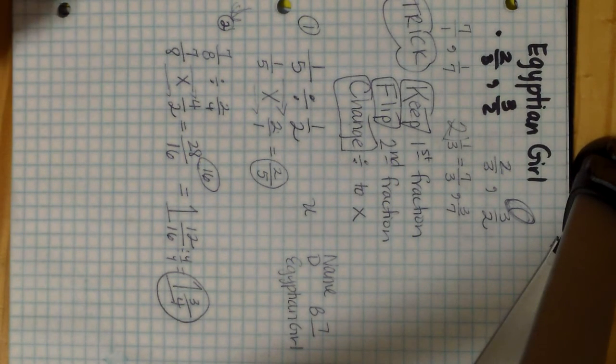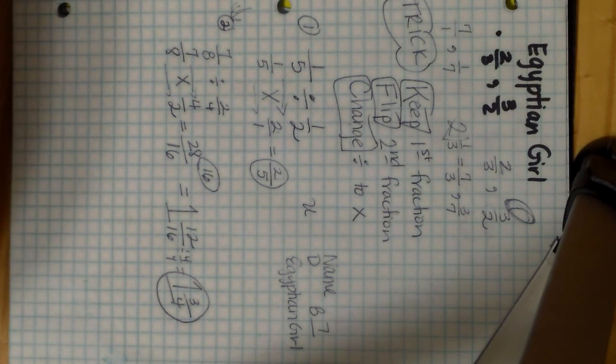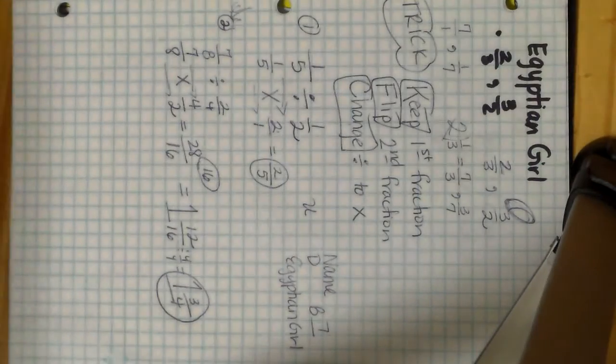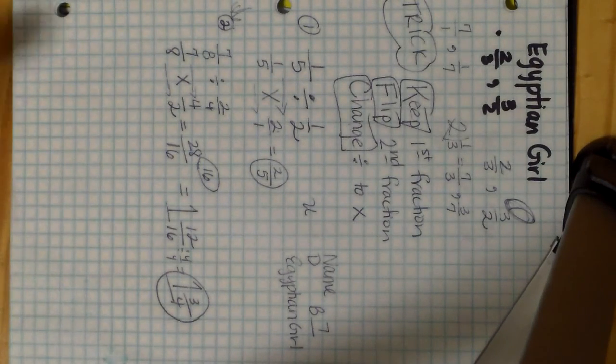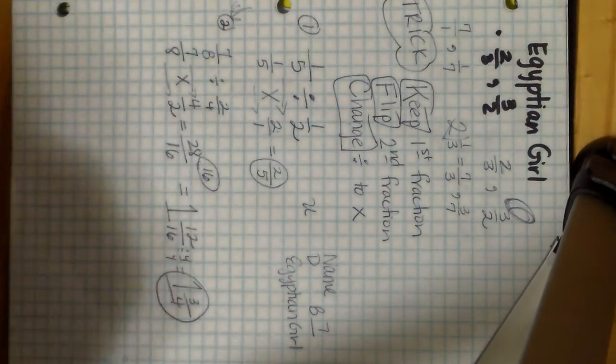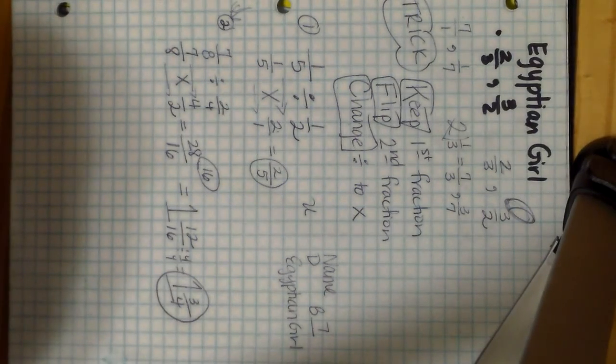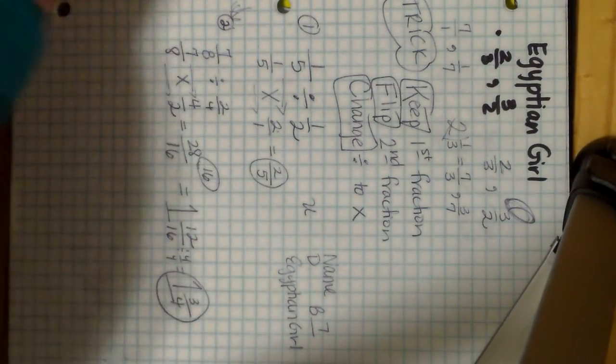All right, easy stuff. Keep the first fraction, flip the second fraction, change the divide sign to a multiply. Multiplying fractions ain't no problem. You should be saying it: top times top, bottom times bottom, simplify as needed. This Egyptian Girl worksheet should be finished the next time we return to school, whether that's tomorrow or the day after tomorrow or who knows when. Should be done when we get back there.